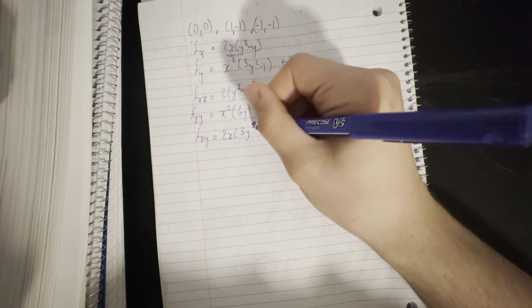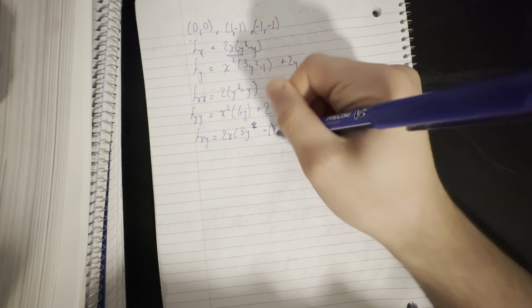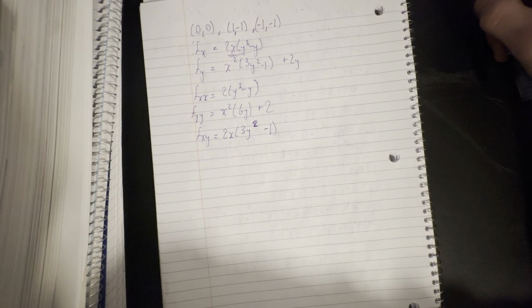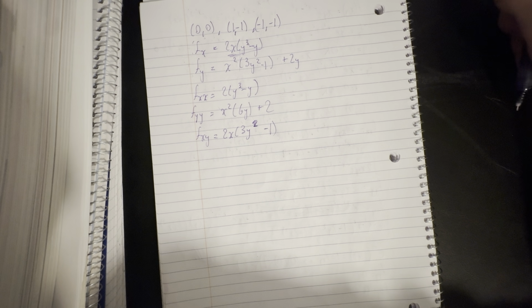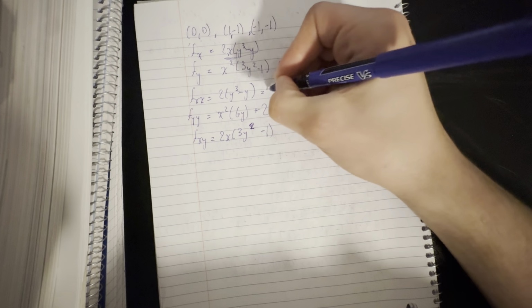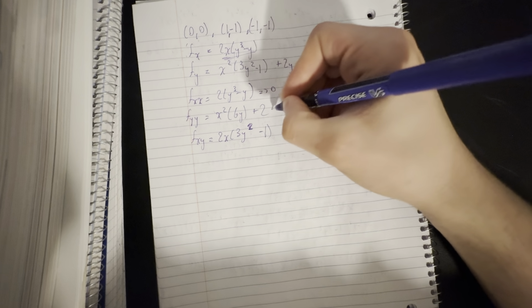That's going to be 2x times 3y squared minus 1, right? Okay. Okay, let's plug in 0, 0. So for 0, 0, this is going to be 0. This is going to be 2.